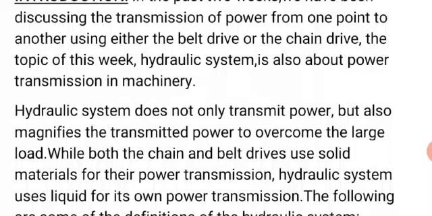That means the two differences between hydraulic system and the other two drives we have discussed before is that the hydraulic system does not only transmit power from one point to another, but it also magnifies it. It also increases that power in such a way that it will be converted to useful work, which is the work that the hydraulic system is majorly designed for.